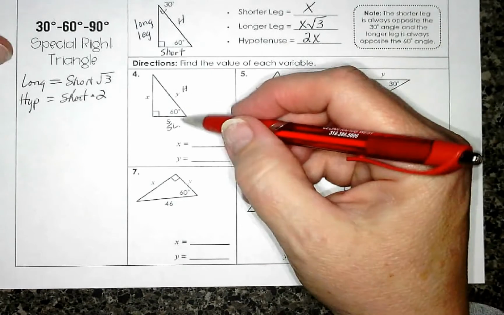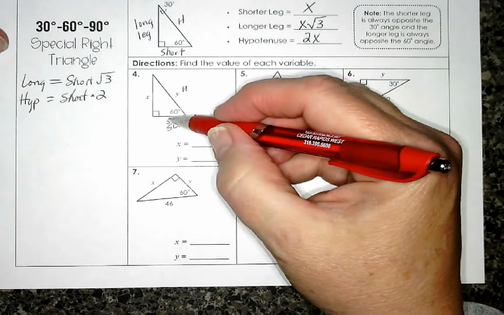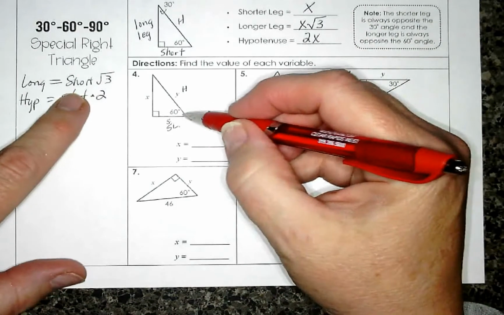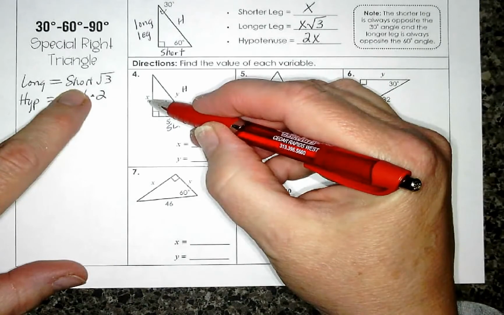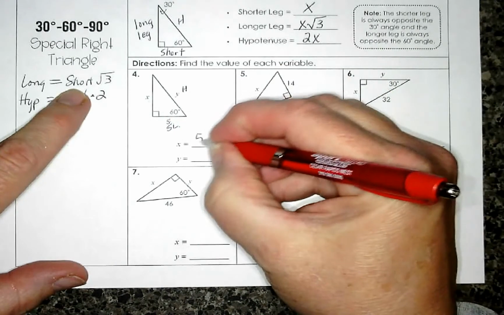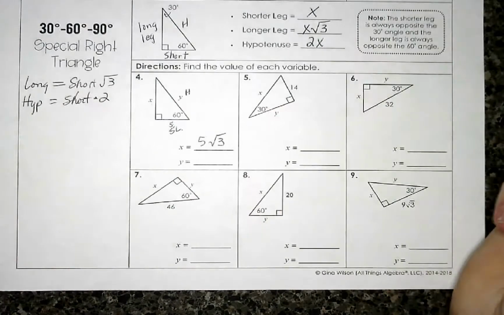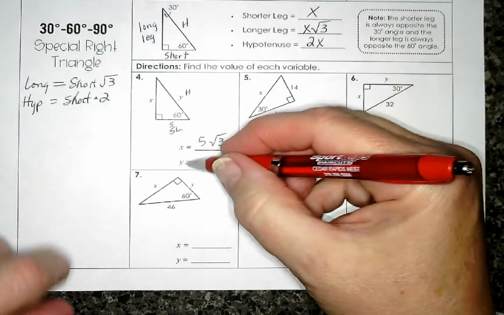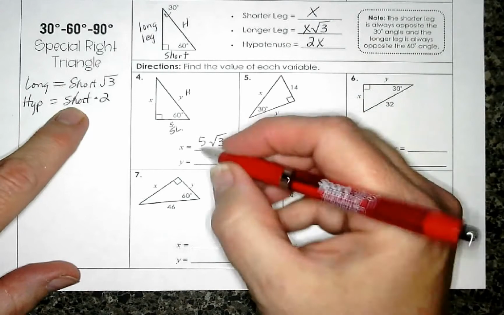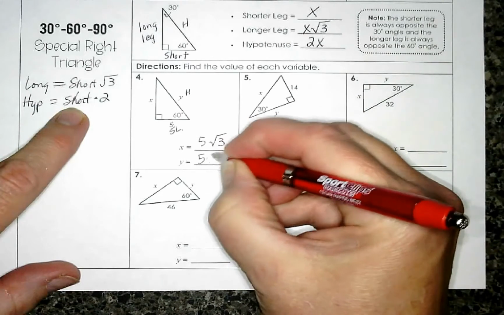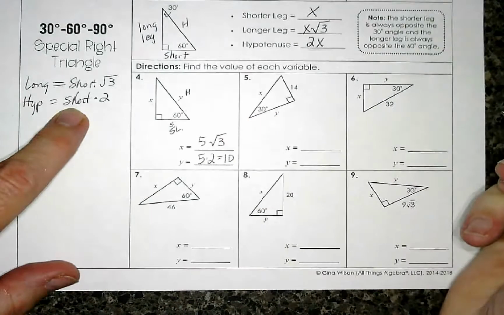So the short leg, I'm going to refer to over here. To get X, the long leg, I'm going to take the short leg, 5, times the square root of 3. Done. To get the hypotenuse, which is the Y, I'm going to take the short leg, 5, times 2, which is 10.